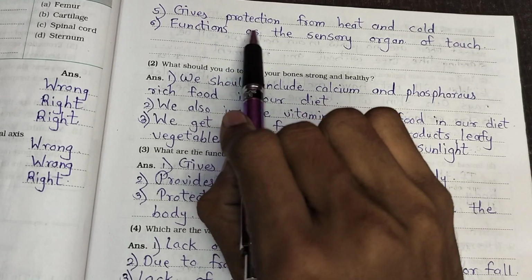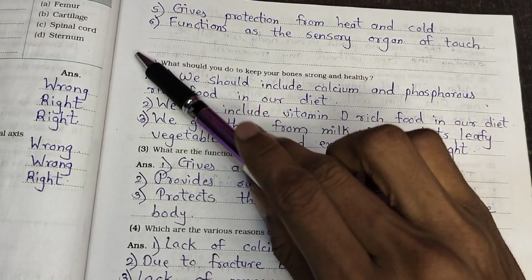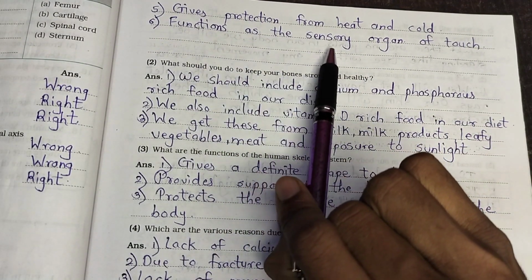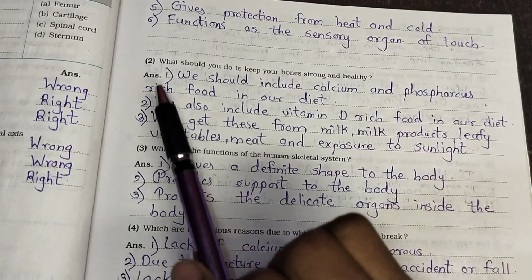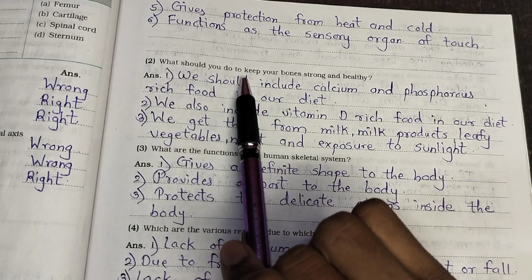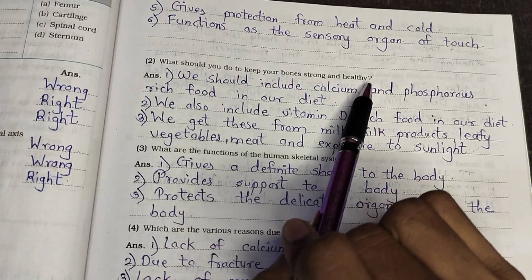Fifth, gives protection from heat and cold. Sixth, functions as the sensory organ of touch. Second, what should you do to keep your bones strong and healthy?